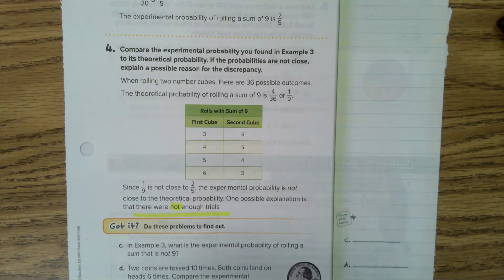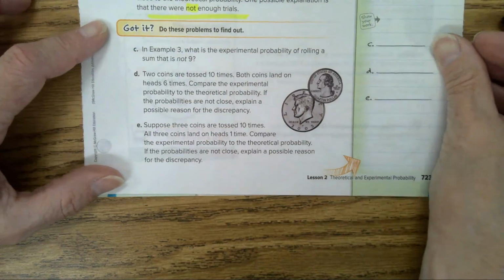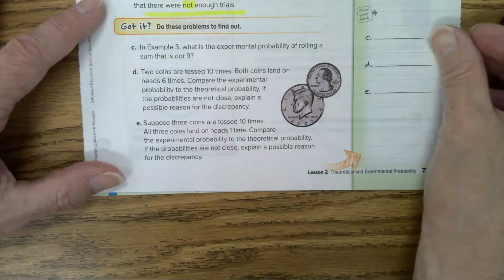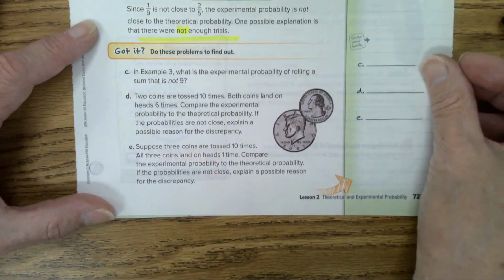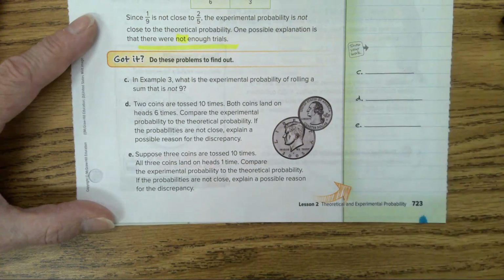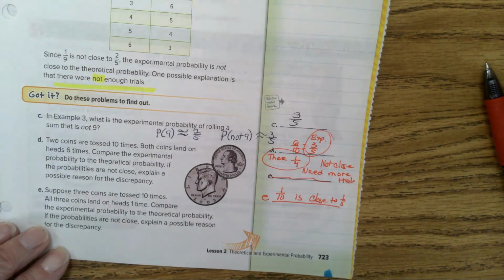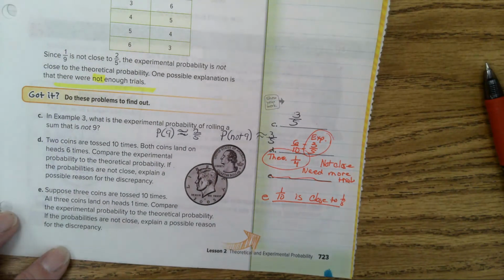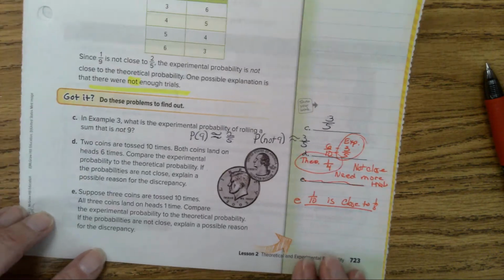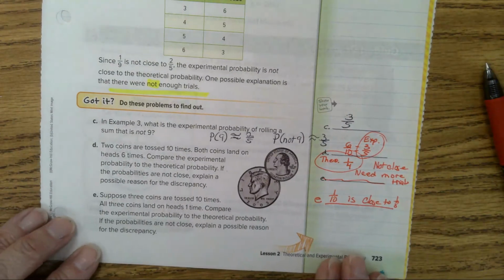Okay, now I want you to do C, D, and E, and then I will give you the answers to them in just a moment. So go ahead and do C, D, and E. Okay, in these problems, there's a little bit of wiggle room, which we don't like wiggle room in math. We like for it to be exact.